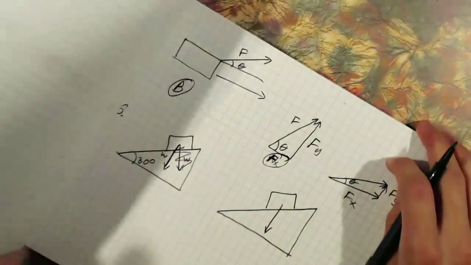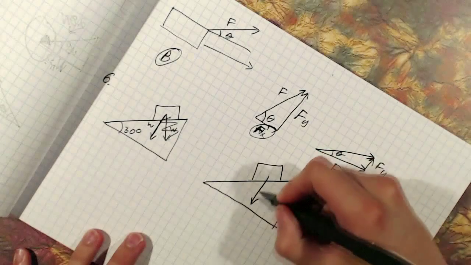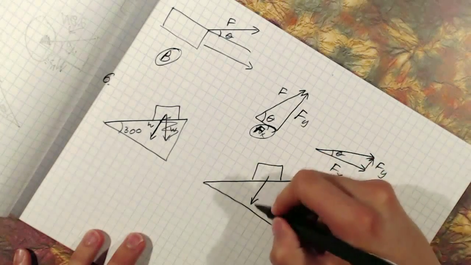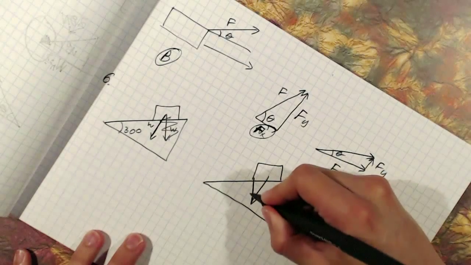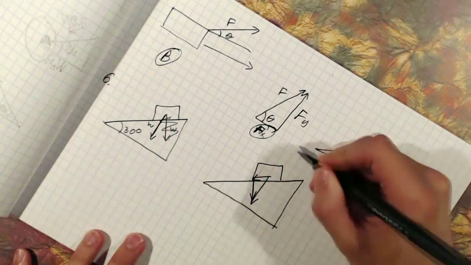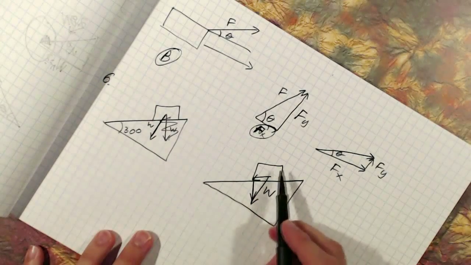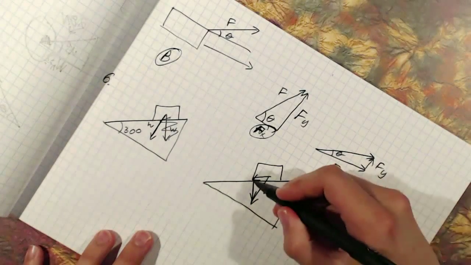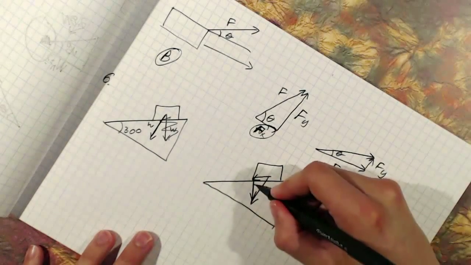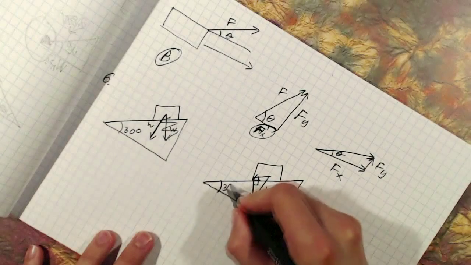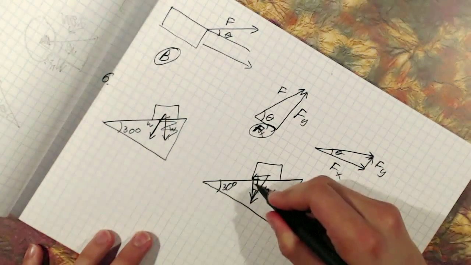So if we hold this at an angle, where this plane looks like it's flat, then we can split this up into two components. We can split the weight up into a component that's parallel to the plane and perpendicular to the plane. And the way we do that is using this angle over here. So this angle is going to be the same as this angle.